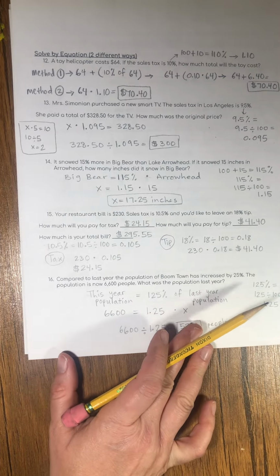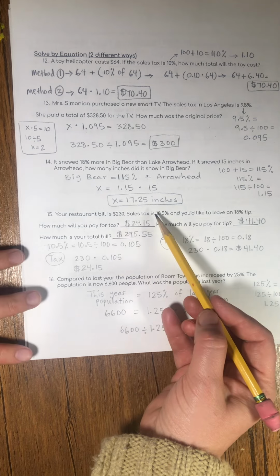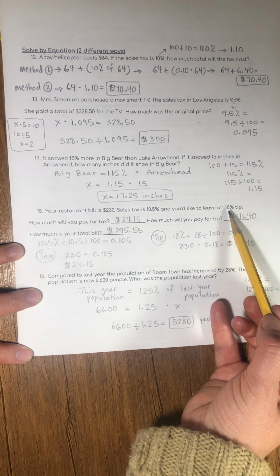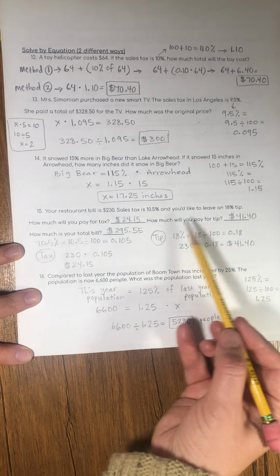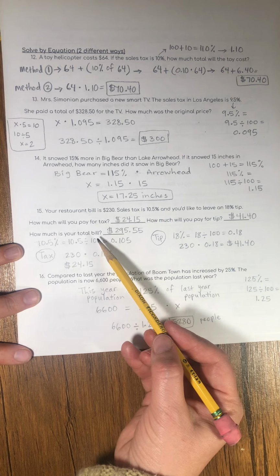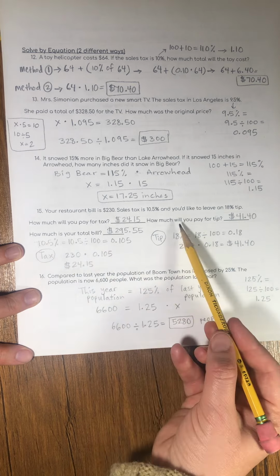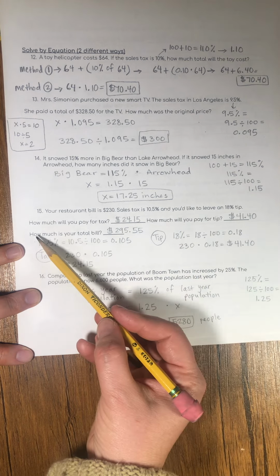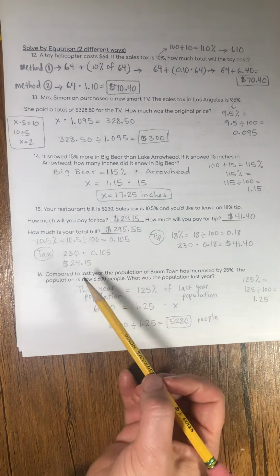The next one: your bill at a restaurant is $230. Sales tax is 10.5%, and you want to leave an 18% tip. How much is your tax? How much is your tip? How much is your total? So this one is really step by step. Sometimes the steps are not asked and you are asked the final bill, the final amount. So we want to do this in steps.